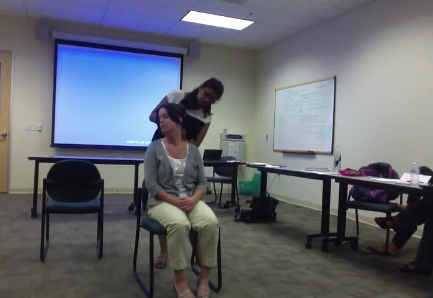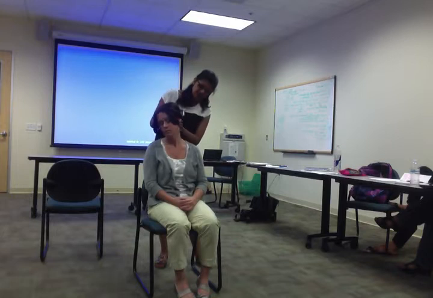So again, we start with the occipital lymph nodes, which are back up here in the occipital.